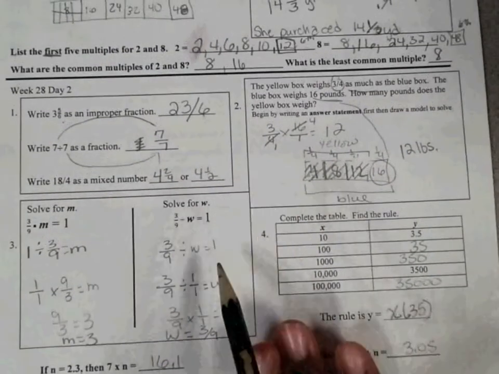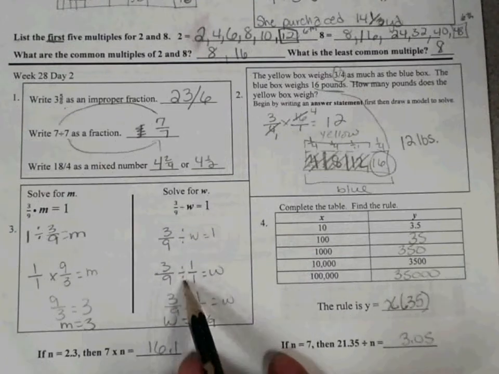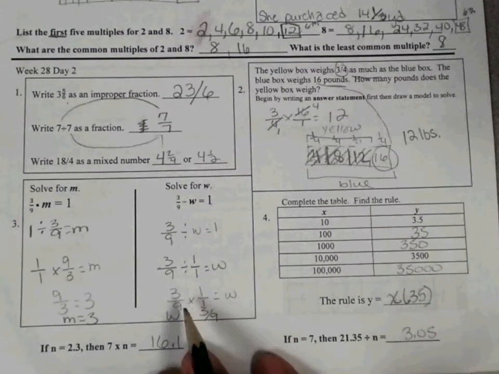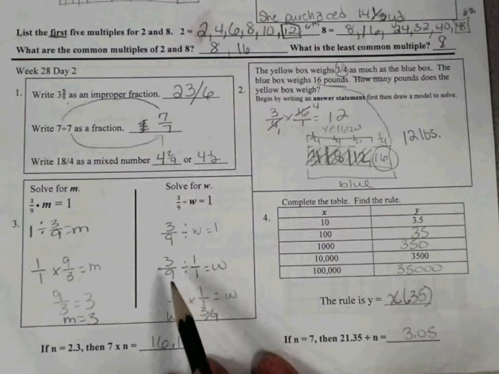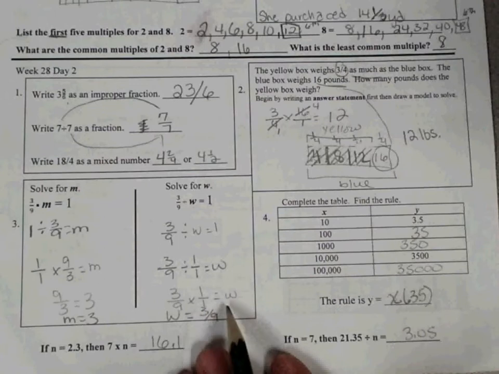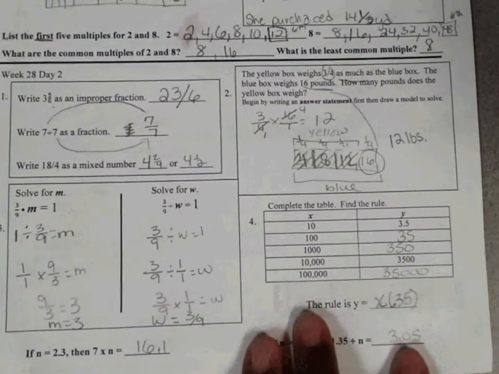Next one. Solve for w. 3/9 divided by w equals 1, so 3/9 divided by 1 over 1 equals w. I can keep 3/9. I'm going to change the sign and then flip it. Of course, I still get 3/9 because this is 1 over 1. So w equals 3/9.